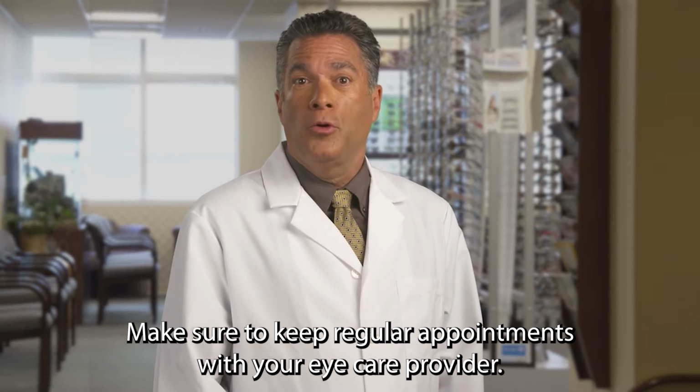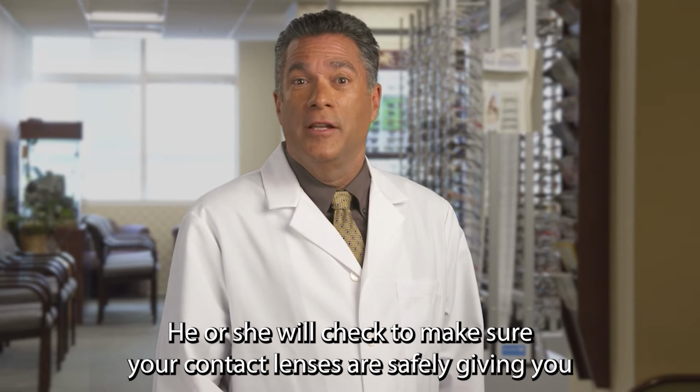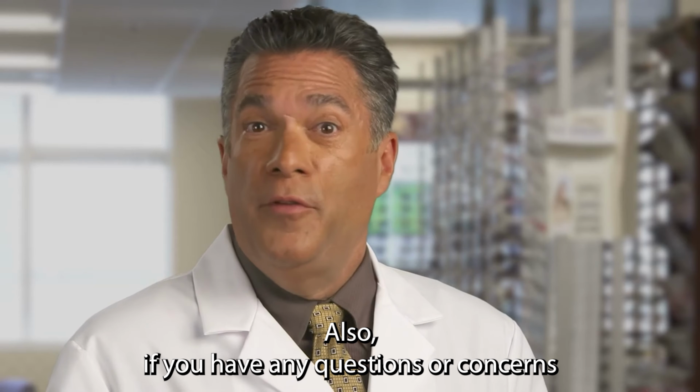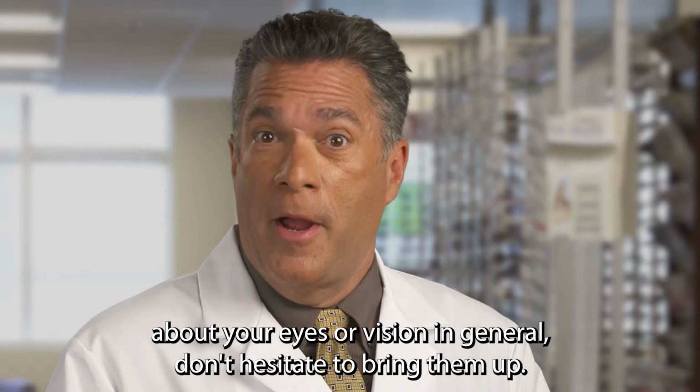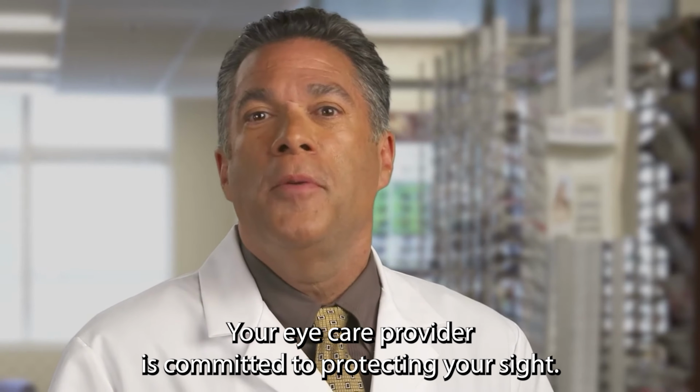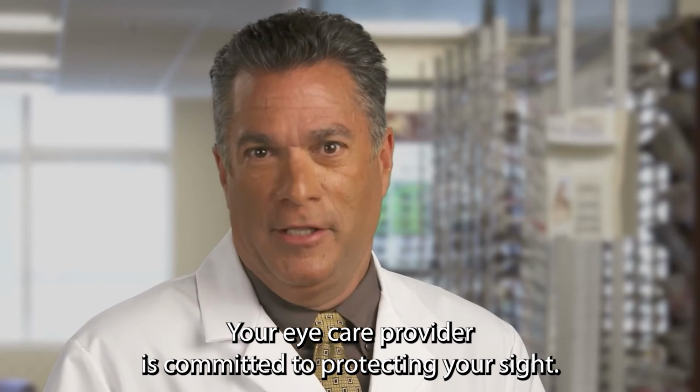Make sure to keep regular appointments with your ophthalmologist. He or she will check to make sure your contact lenses are safely giving you the best vision possible. Also, if you have any questions or concerns about your eyes or vision in general, don't hesitate to bring them up. Your ophthalmologist is committed to protecting your sight.